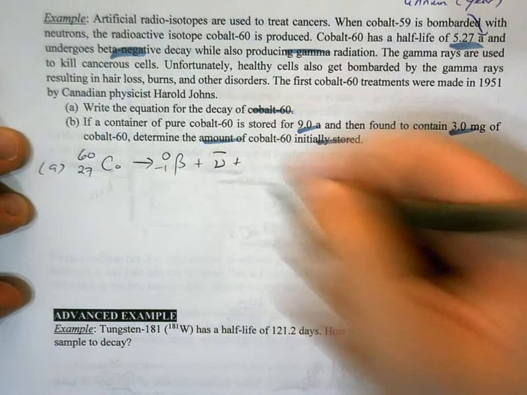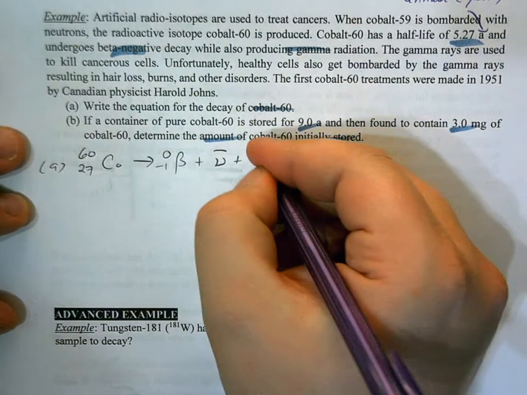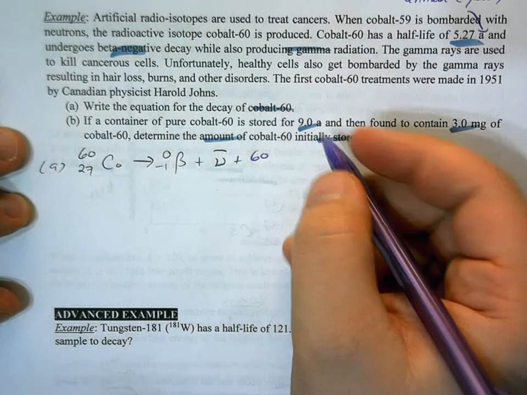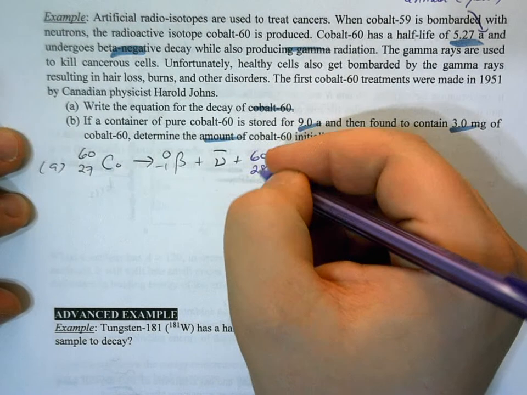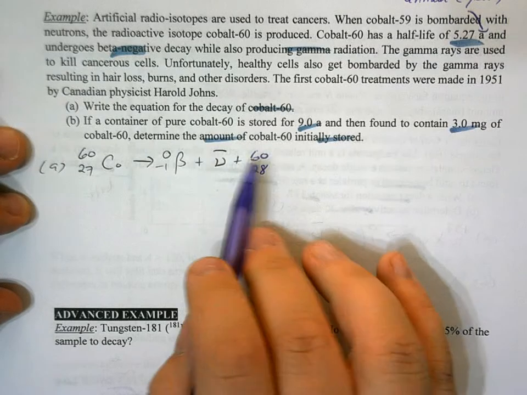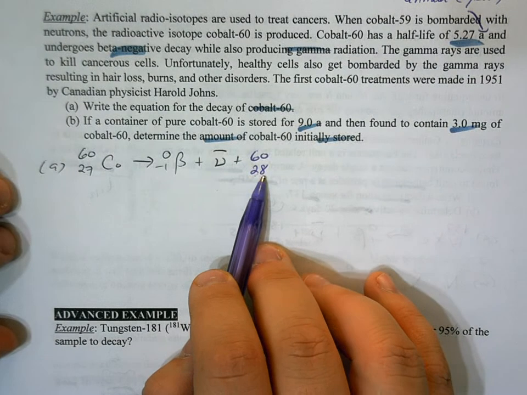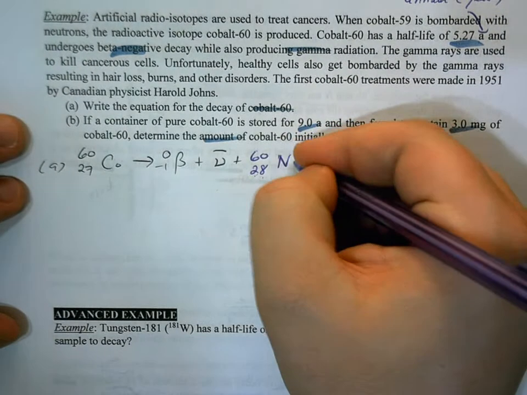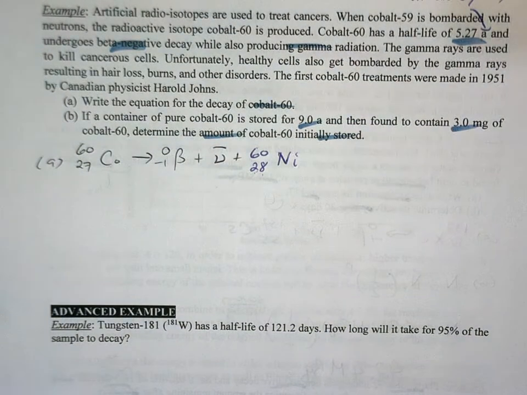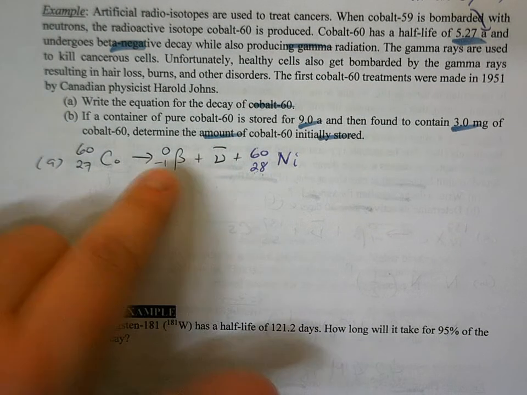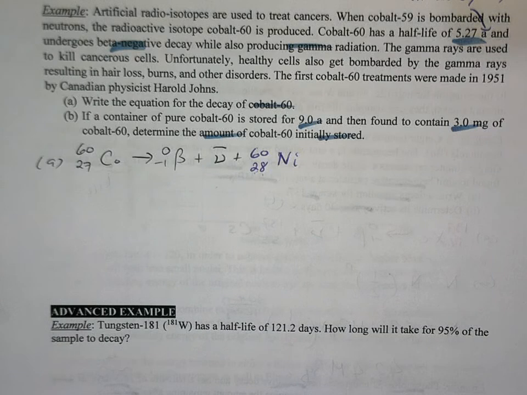And then if we work through our conservation rules, we should get 60 as our A number because it's not changing, and then we're going to have element 28 because we want to raise the Z value by 1. And then element 28 is going to be nickel. So Cobalt-60 will decay into a beta-negative particle, an antineutrino, and nickel-60.